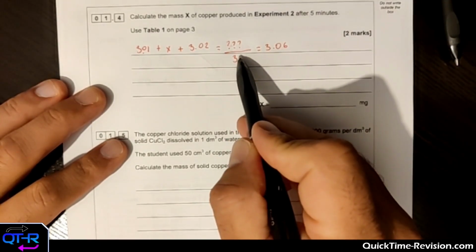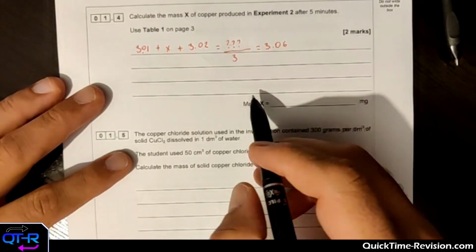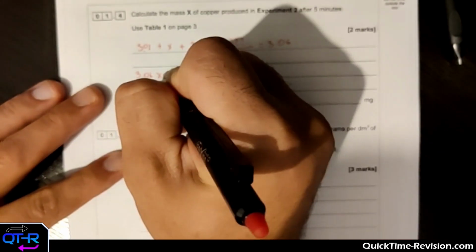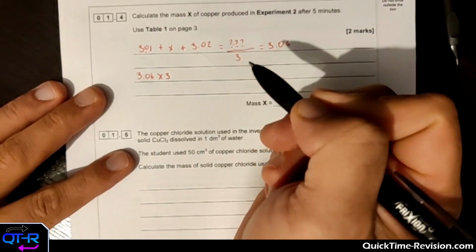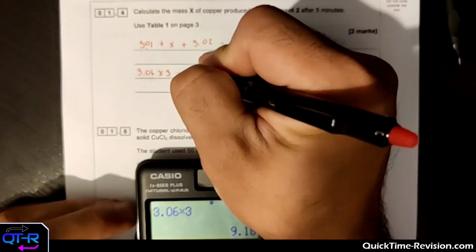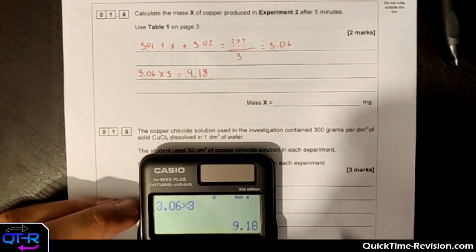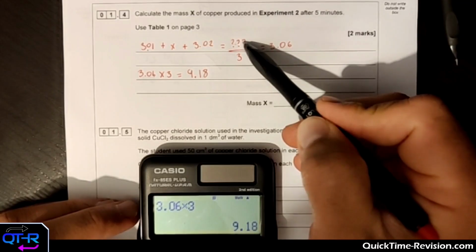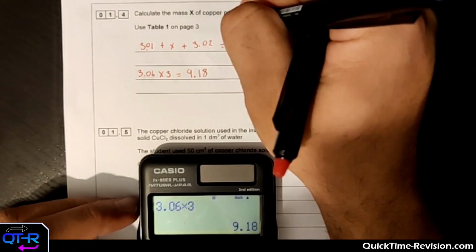Okay, so we need to reverse our way back. Now, what is the opposite of doing a division? That would be a multiplication. So if we're going to reverse engineer what we did over here, we're going to go for 3.06 times 3, instead of dividing it, sorry. That will be 9.18. Okay, now we know that this number would have been that number there.